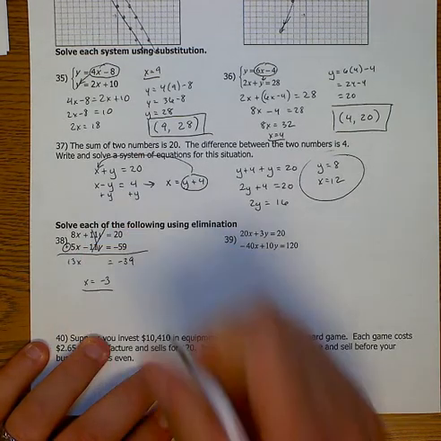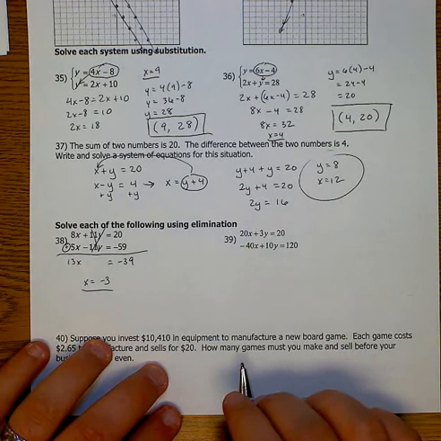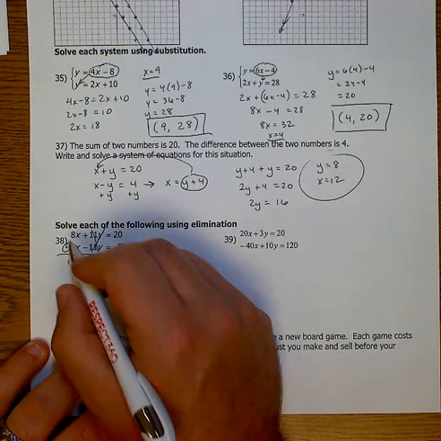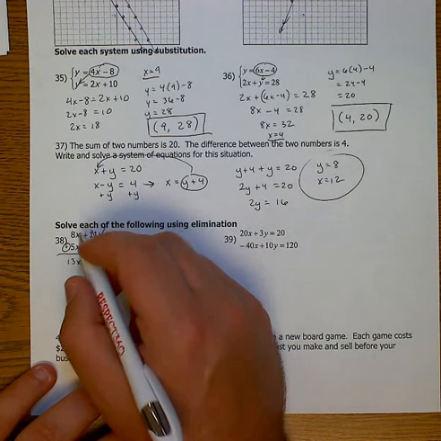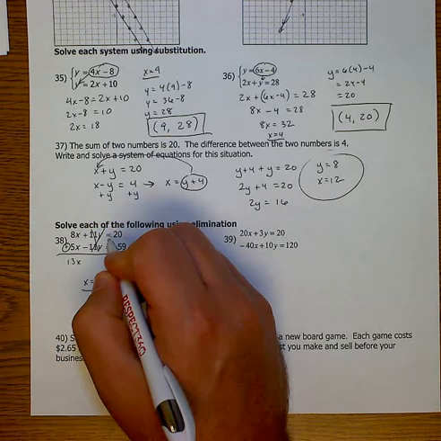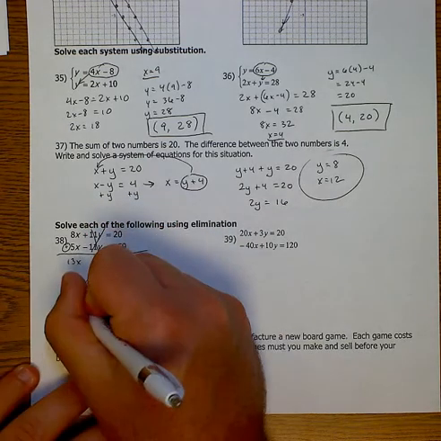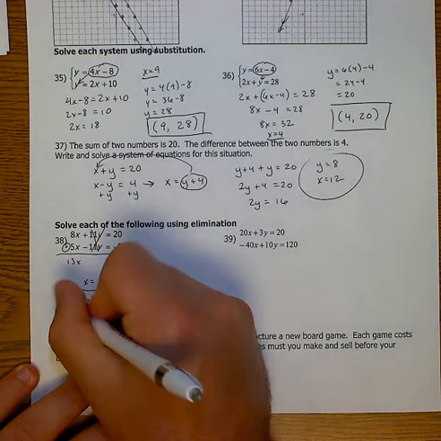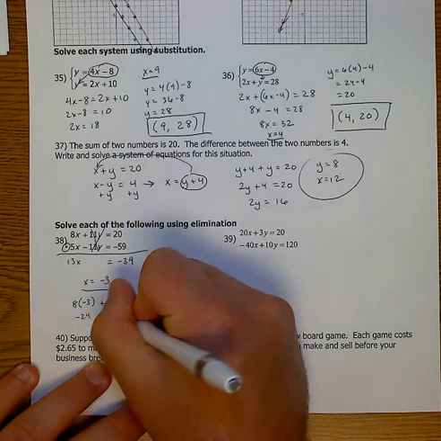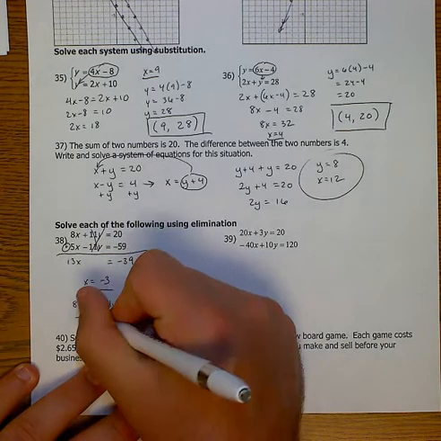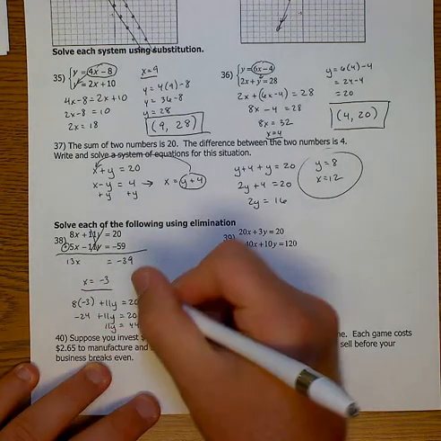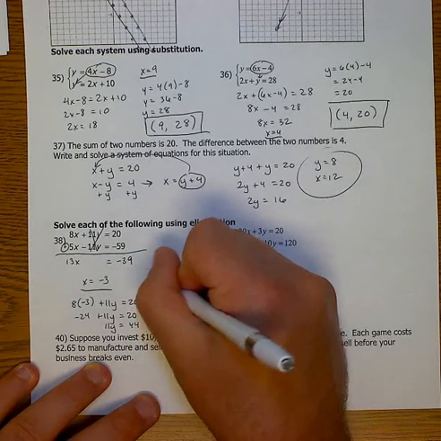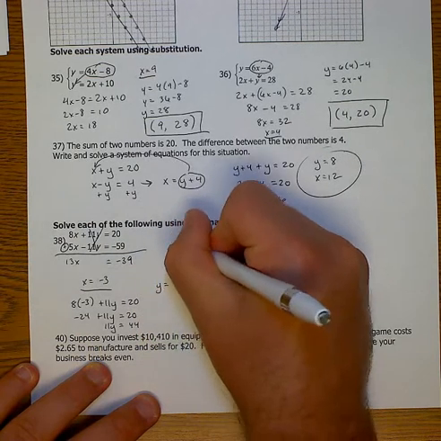Now we're not done. I still have to solve for y. To do that, I take negative 3 and plug it in for x. I'm going to go ahead and put it in the top equation because there's no negatives up there. You could put it in the bottom though. So that's negative 24 plus 11y equals 20. Add 24, you get 11y equals 44. Divide by 11, y equals 4. So my solution is negative 3, 4.